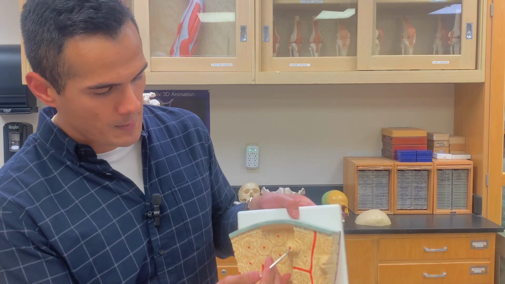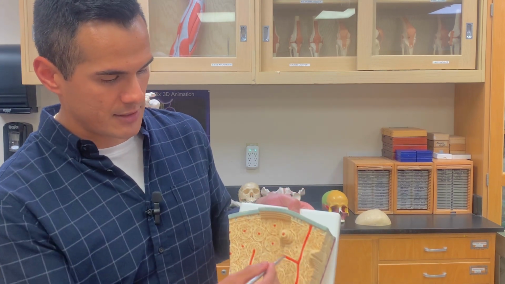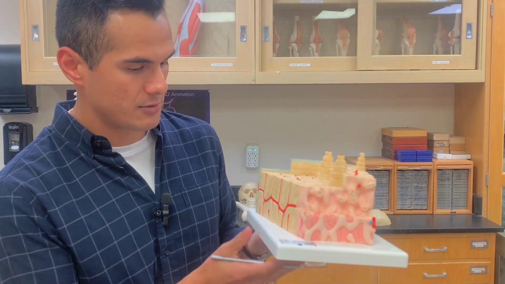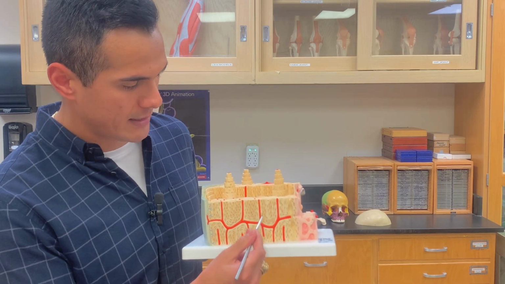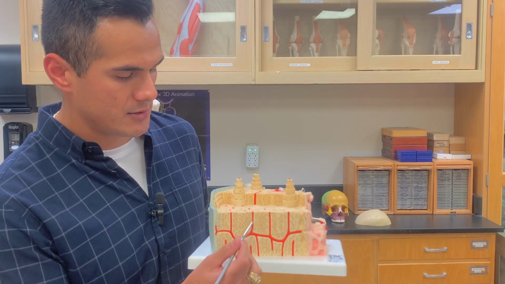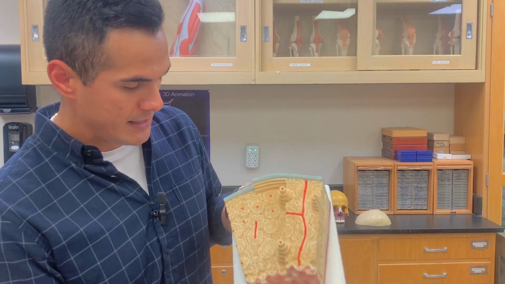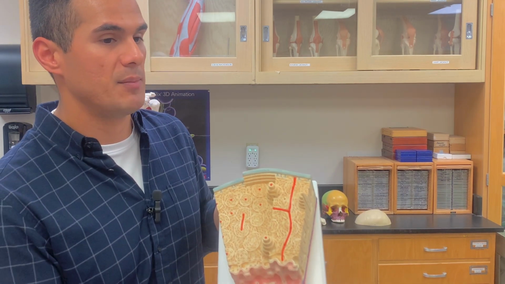So here in the middle, this is what's known as the central canal. So the central canal is found here, and that's where the blood vessels and nerves pass through. This is what's known as the perforating canals. So the perforating canals, that's what leads to the central canal. What's in between each of these osteons is what's known as the interstitial lamella.